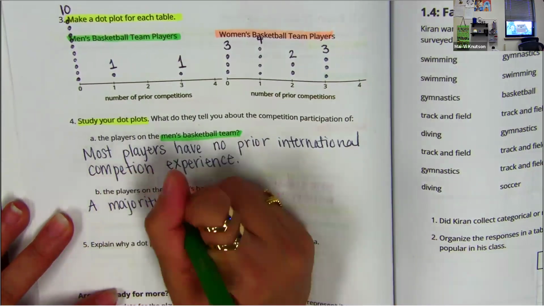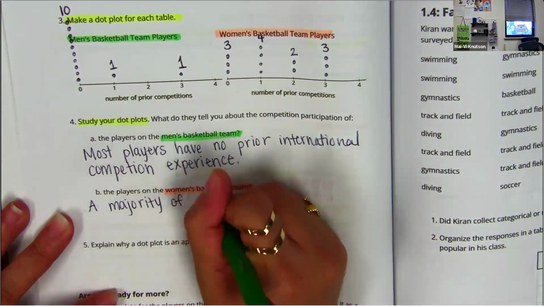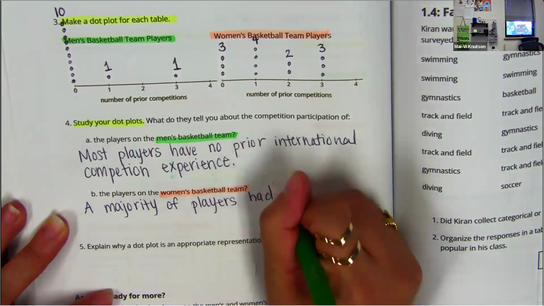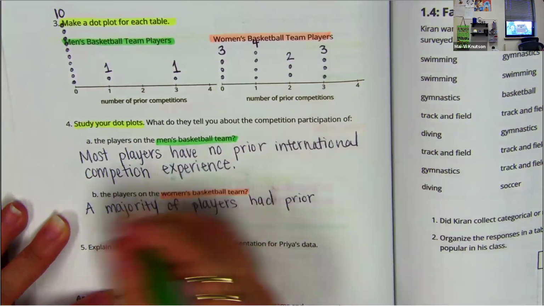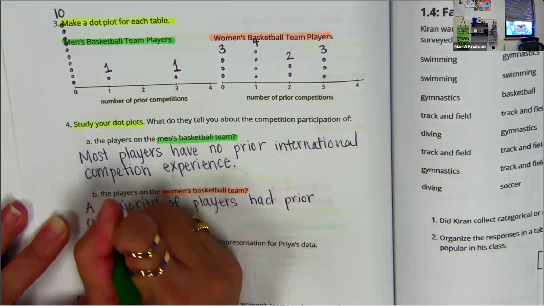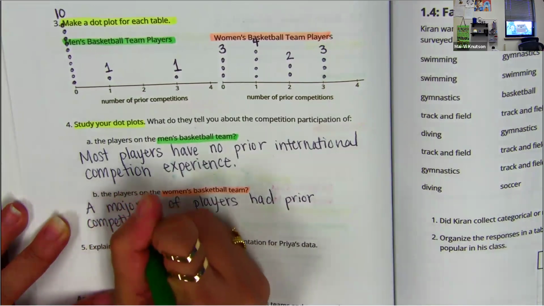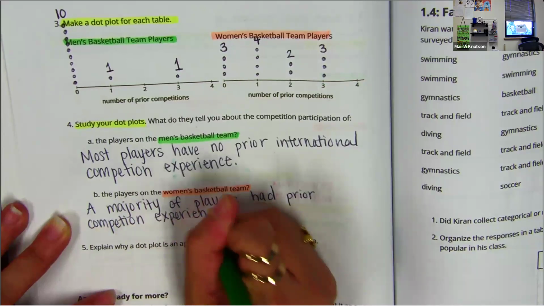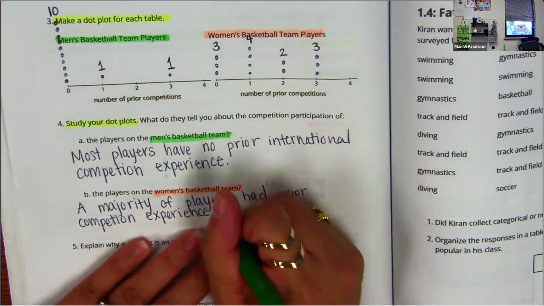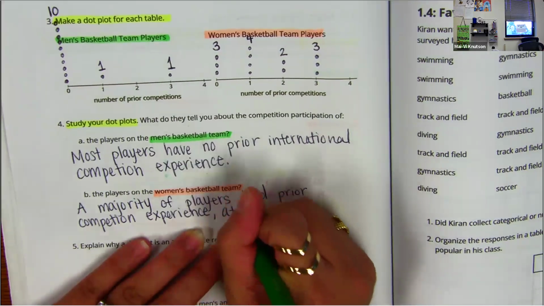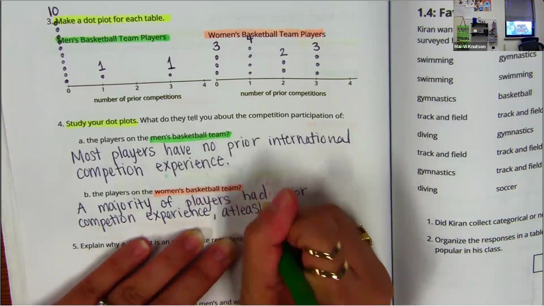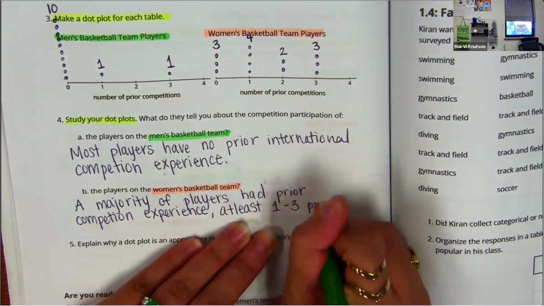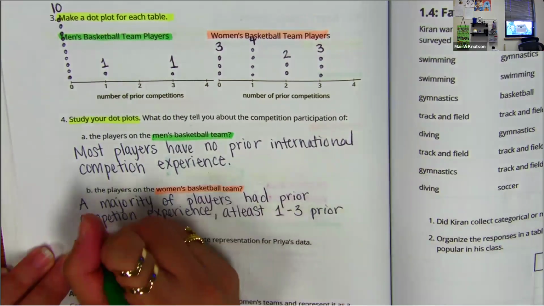of players had prior competition experience, at least 1 to 3 prior competitions.